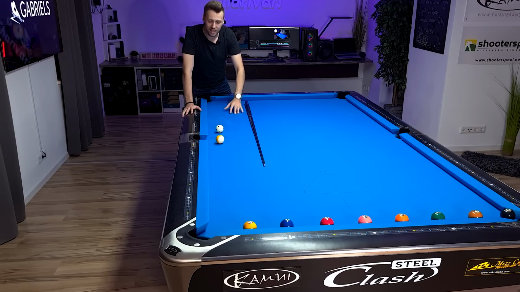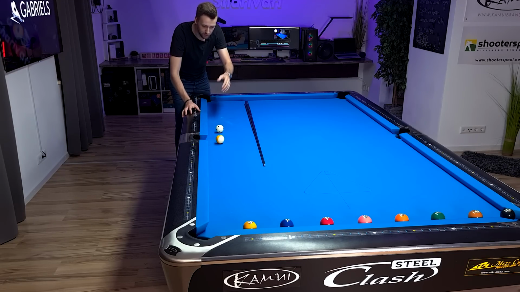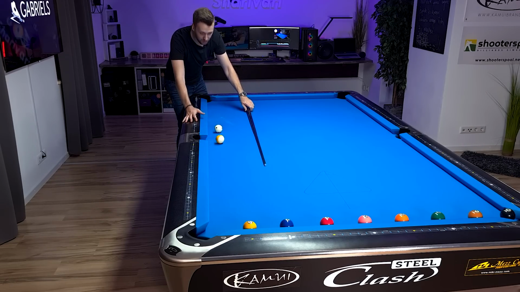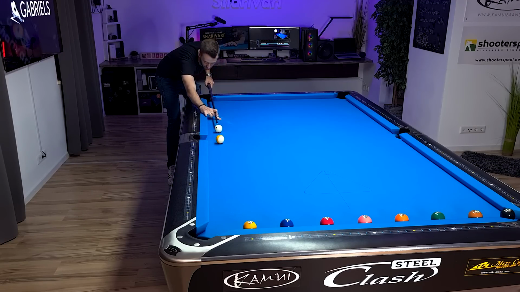But how should you exactly know how much angle you have to use? Well, this is a straight shot, and the general rule is, of course, the more angle you're using, the more the cue ball will drift to the left. So, but this is a straight shot. When we just use a tiny bit of an angle, then we are able to hit the 1 ball with a really nice follow shot.